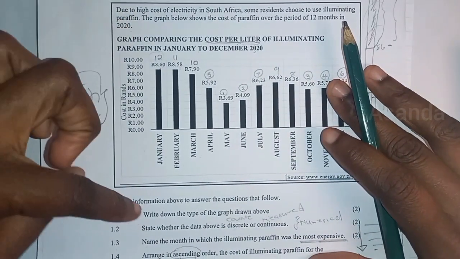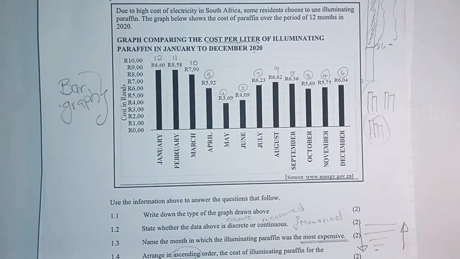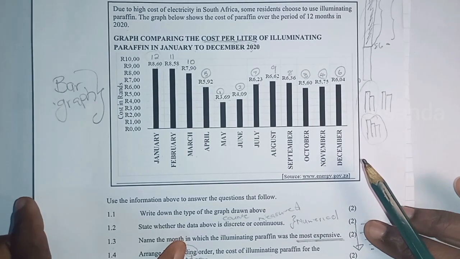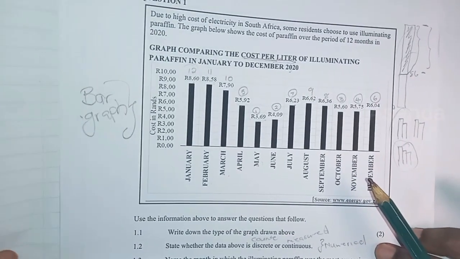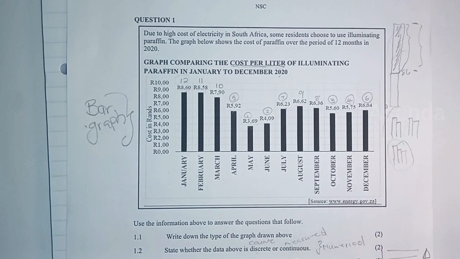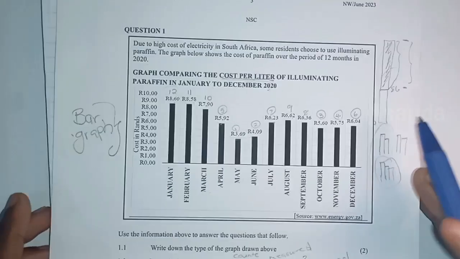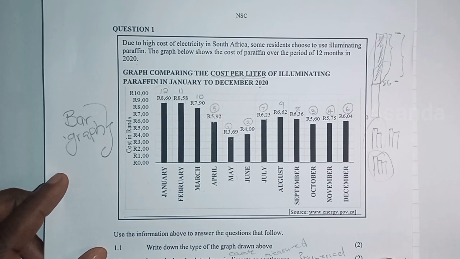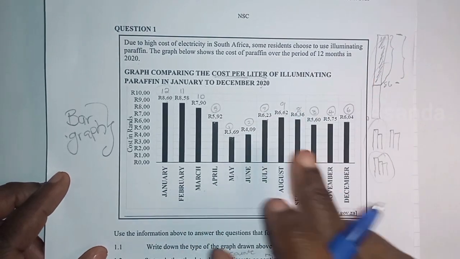So now they're saying 1.1 says, write down the type of graph drawn above. So this is a bar graph, but I'm going to write it for you so that you know what bar is, because it's best to not just hear words, but to also see them written down. I'm just going to remind you, the question said, write down the type of graph drawn above. This graph here is a bar graph.